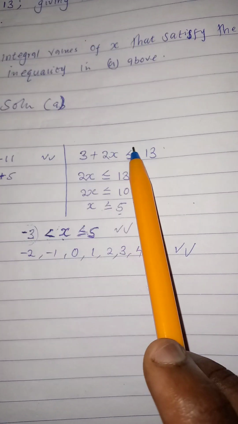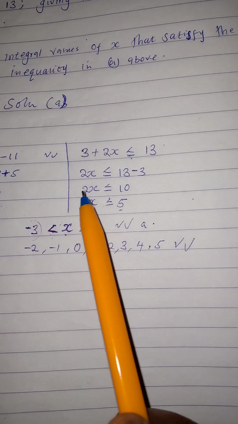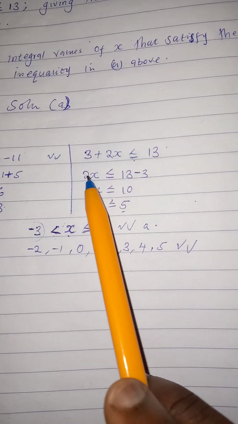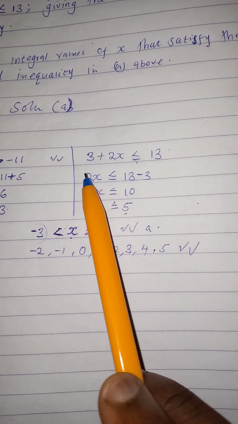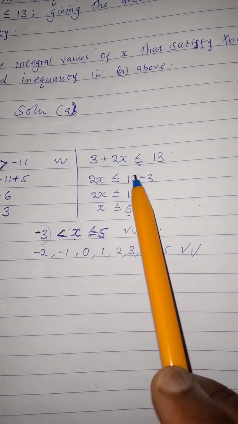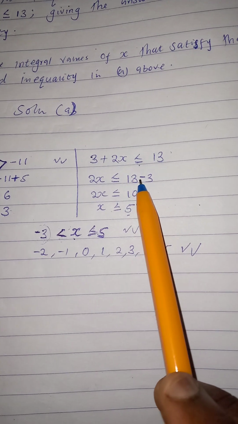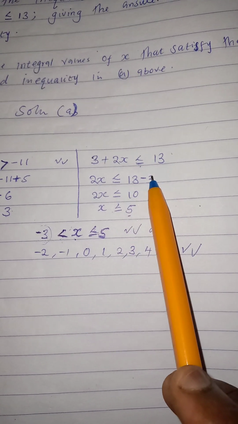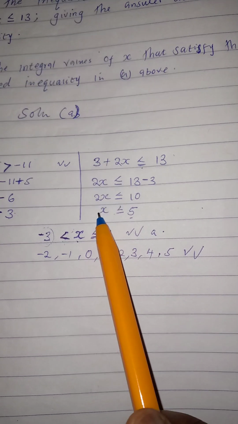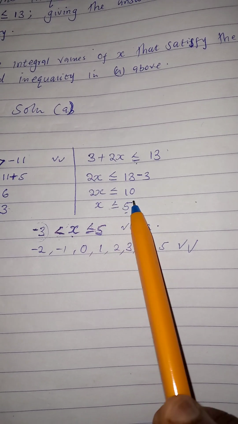Then the other inequality is 3 plus 2x is less than or equal to 13. So solving for x, we get 2x is less than or equal to 13. Because it is positive, when it crosses this side it becomes negative, so 13 minus 3 we get 10, making our x less than or equal to 5.